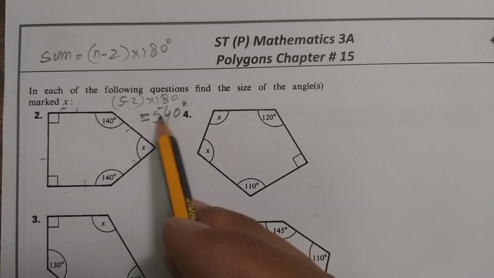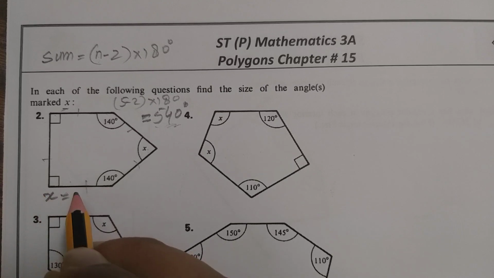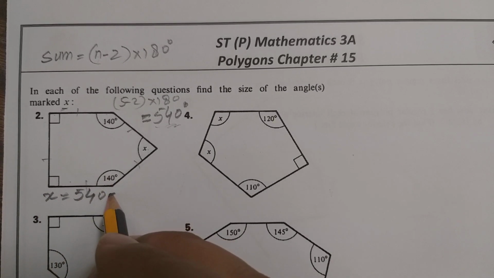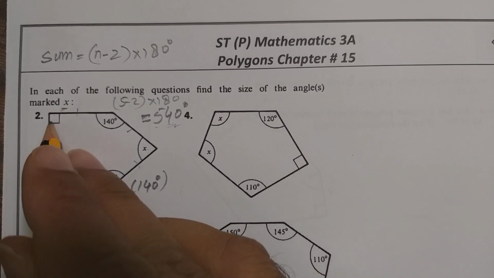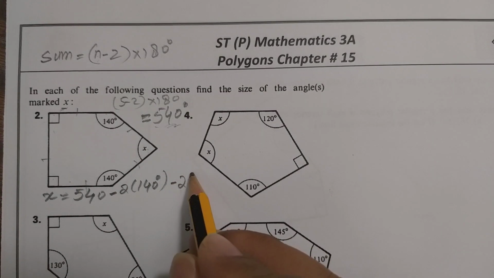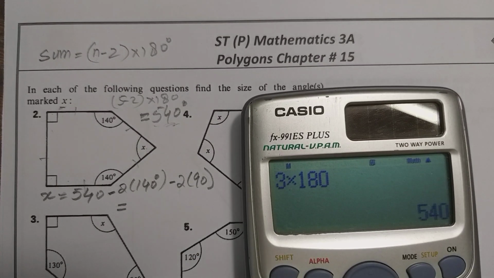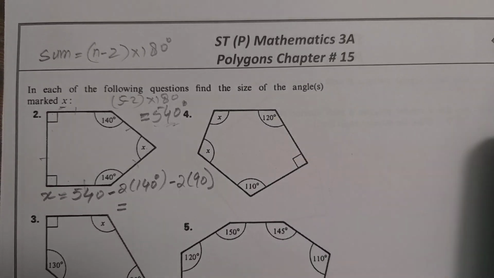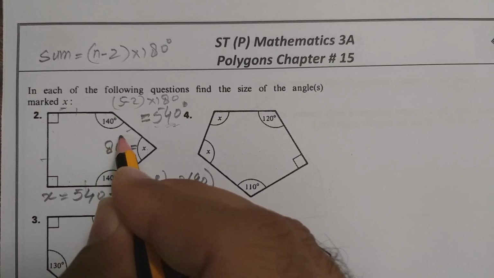Now we need to find x. Subtract all the angles from 540 and you will find the x value. So x equals 540 minus 2 times 140, since there are two 140s, minus 2 times 90, since we are given two 90 degree angles. That equals 80. So x equals 80 degrees.